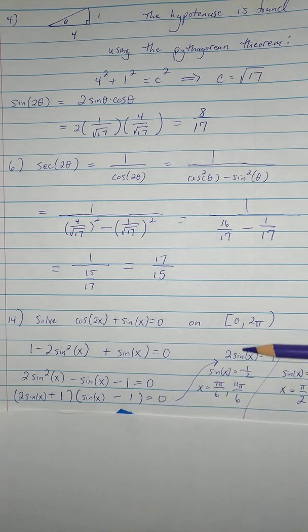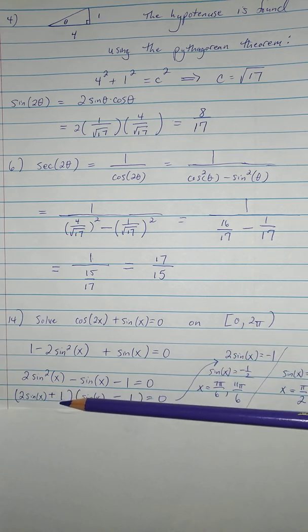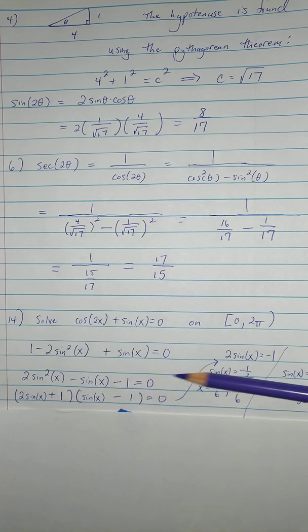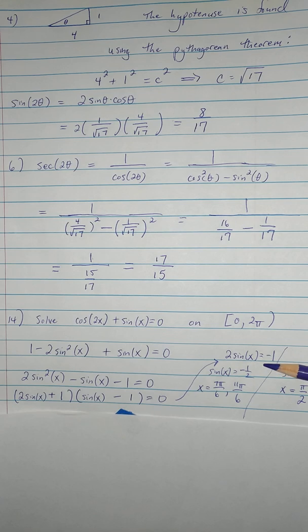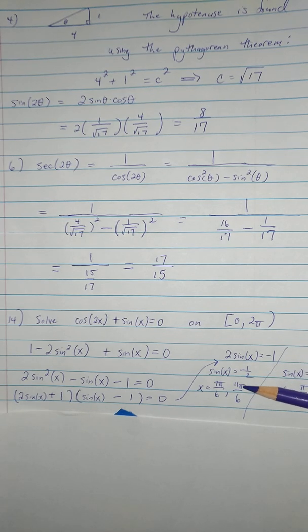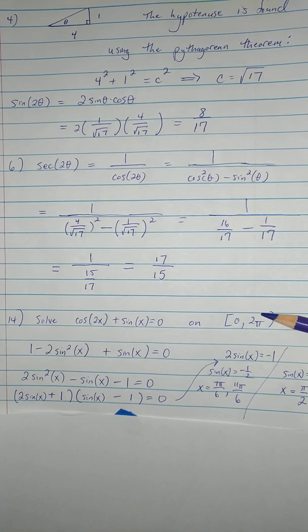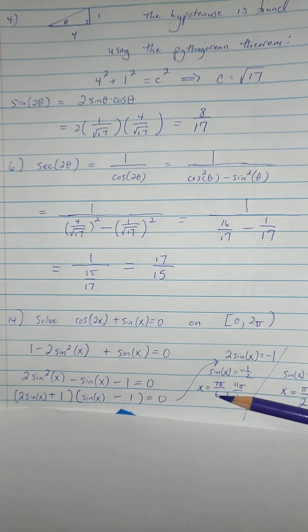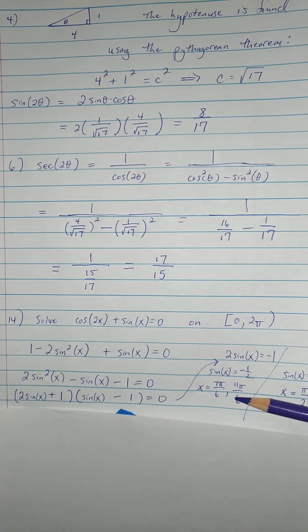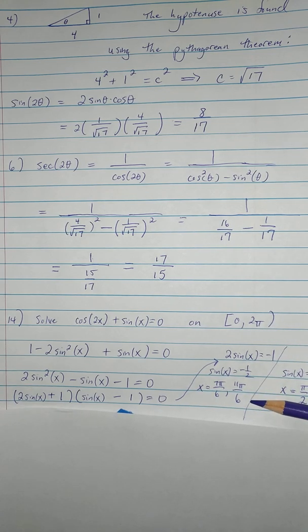I'm coming this way. I'm setting this first factor equal to 0. I subtract 1, and I get 2 sine x is equal to -1. Then divide both sides of this by 2, and I get sine x is -1/2. I pay attention to the fact I'm on the interval 0 to 2 pi. Sine is negative for angles x in the third and fourth quadrant. So the third quadrant angle where the y-coordinate is -1/2 is the angle 7 pi over 6. The fourth quadrant angle where the y-coordinate is -1/2 is 11 pi over 6.